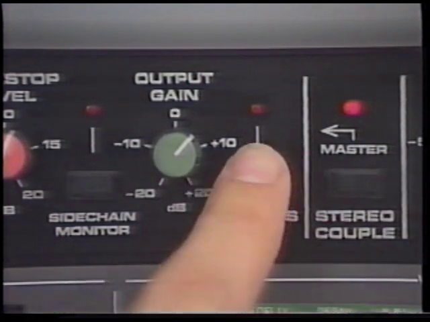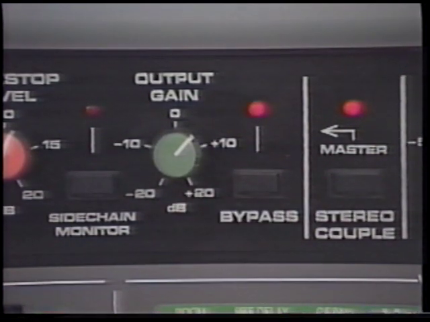Some compressors have a bypass switch. When you're through making the adjustments, you simply put it back in the circuit. Also, throughout the course of recording, keep checking your meters to make sure that the amount of compression that you originally started with is still appropriate. In fact, it will probably change.